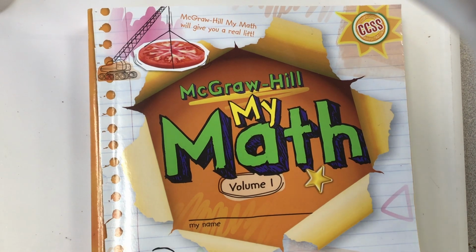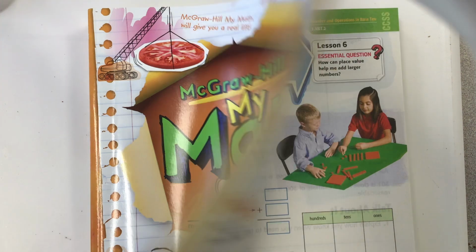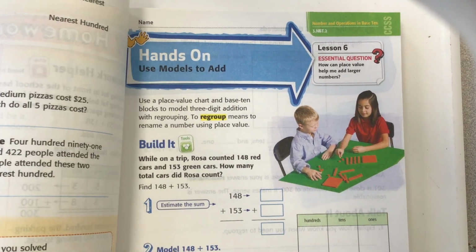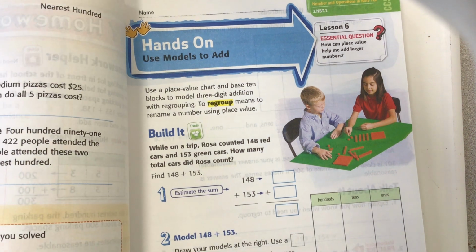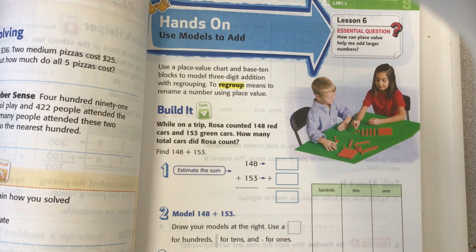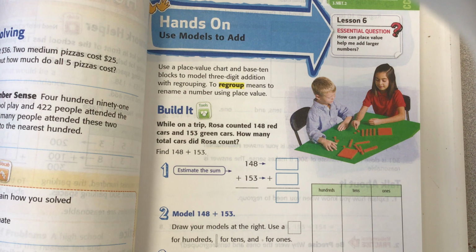Third grade. We are in the third grade MyMath book. We're going to work on pages 93 and 94 today. Use models to add. Use a place value chart and base 10 blocks to model 3-digit addition with regrouping. To regroup means to rename a number using place value.